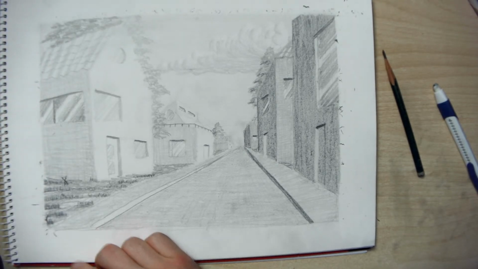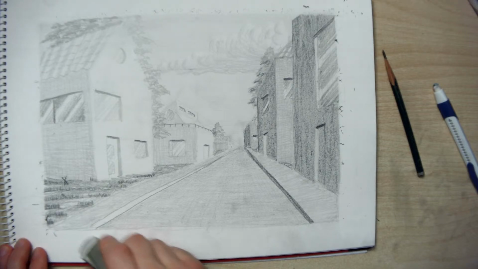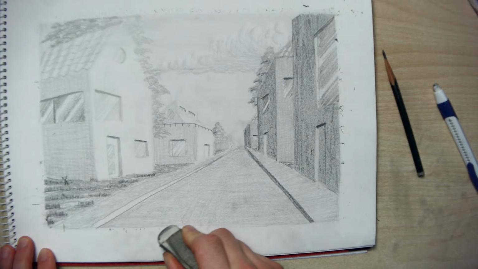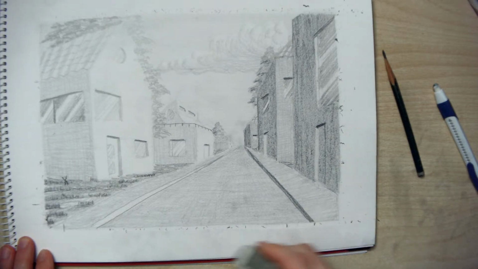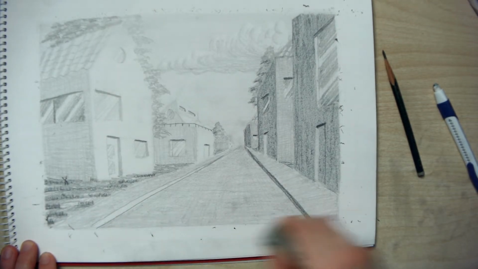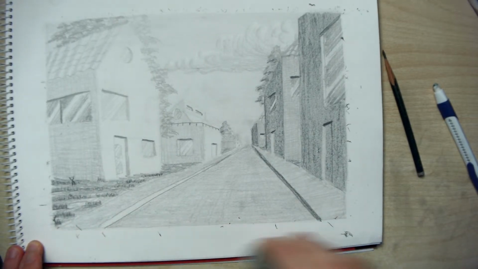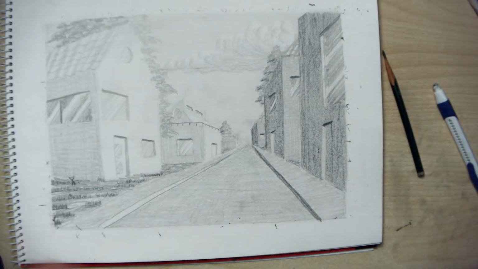Okay. And now the lower area right here. We go across this once. Right there. All right.